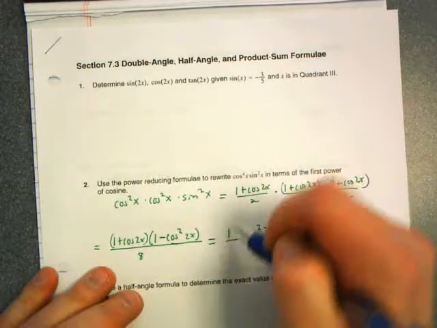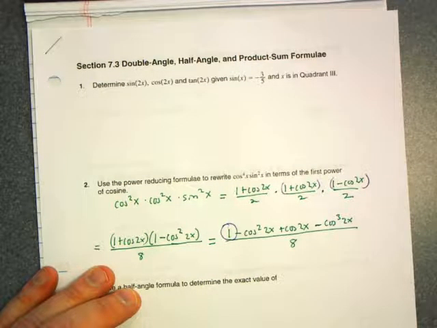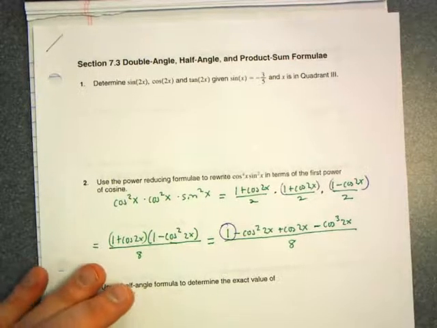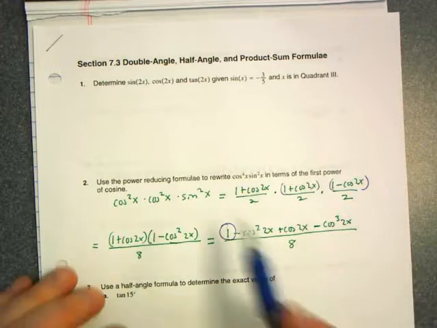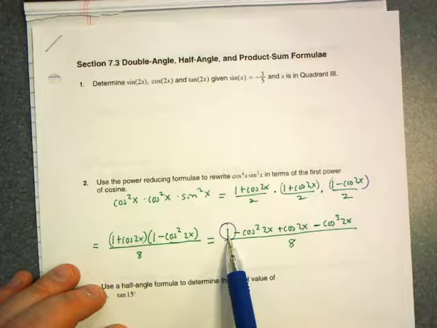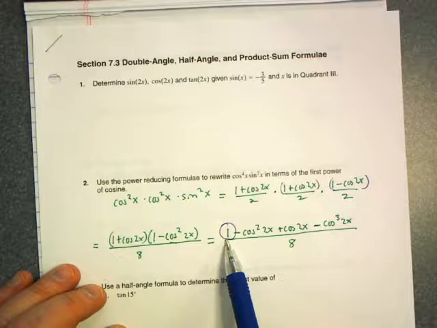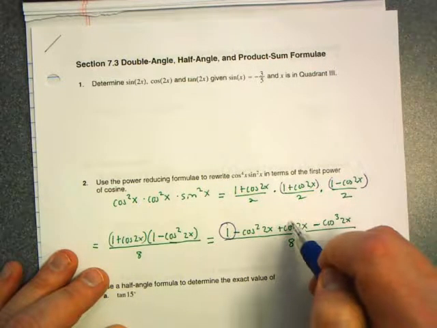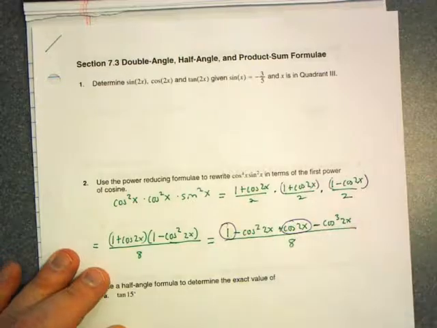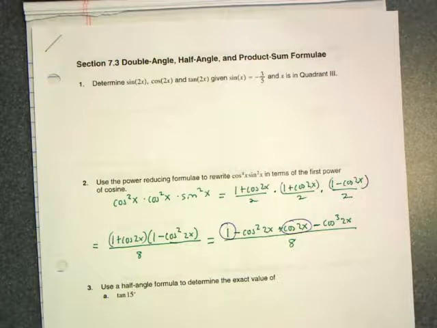Well, what I was thinking, I can't factor out cosine 2x because there's no cosine 2x in that term. What I was thinking is this one's done. That one doesn't have any cosines in it. That one's okay. Why do I mean that one's done? It already has a power of 1, doesn't it? We don't have to worry about that one anymore.